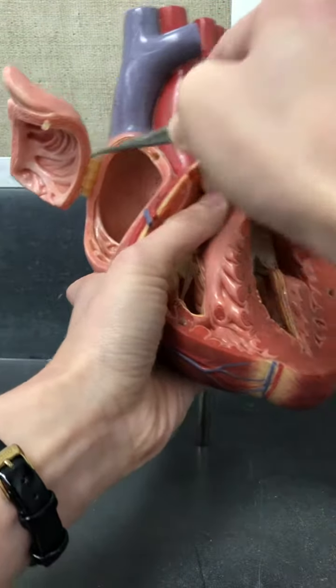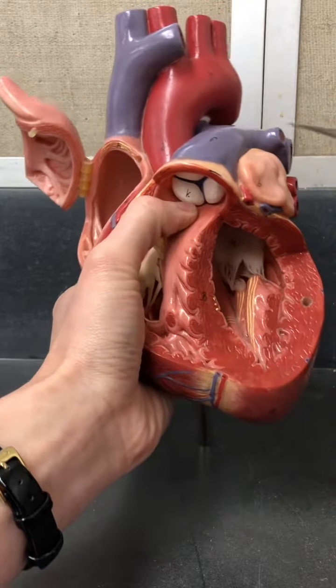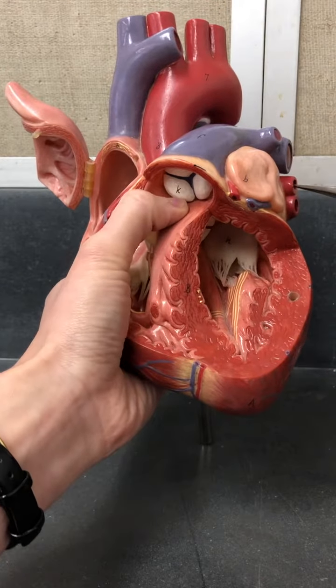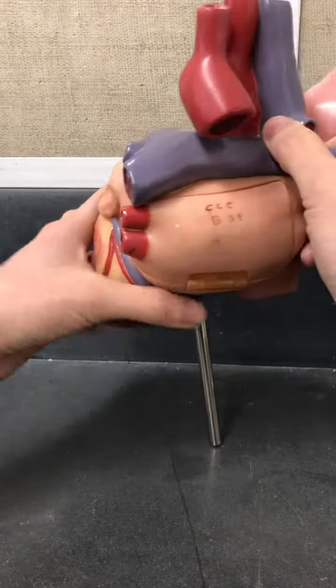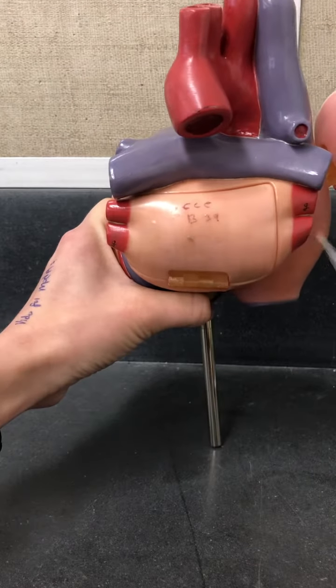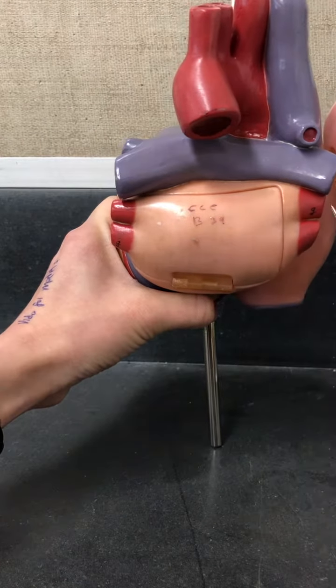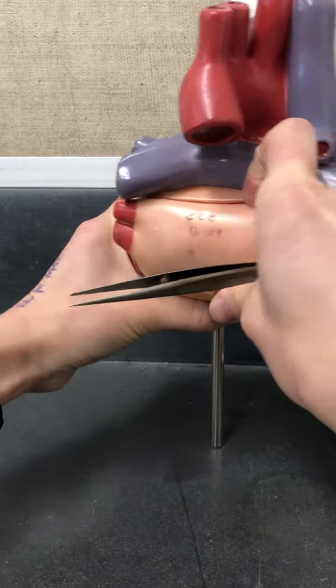Okay, so this side carries deoxygenated blood, and then after the blood returns to the left heart, it's now oxygenated. So as we can see from a posterior view of the heart, these are pulmonary veins. They bring the oxygenated blood back into the heart. This is the left atrium.